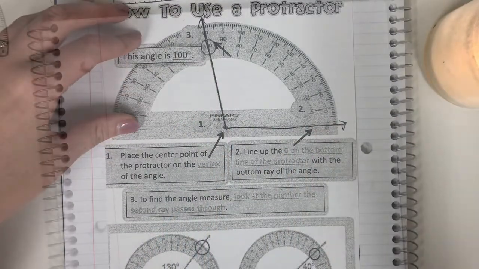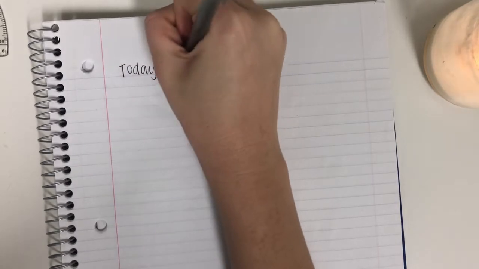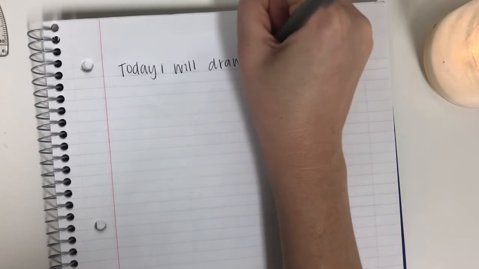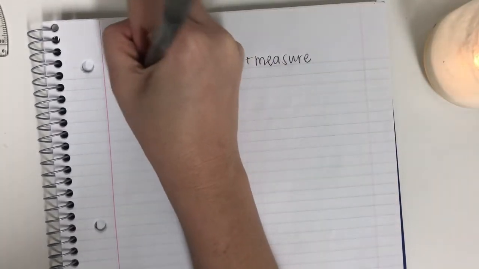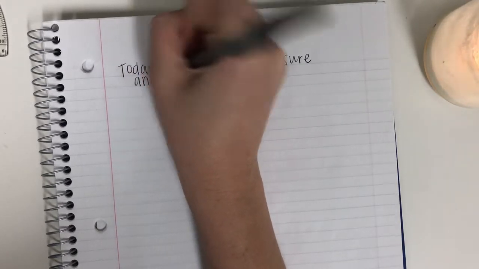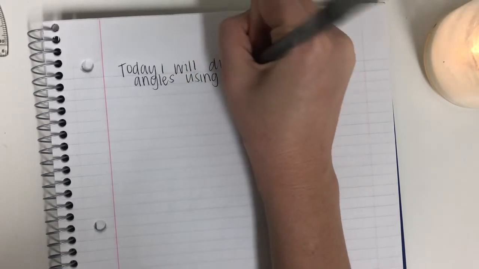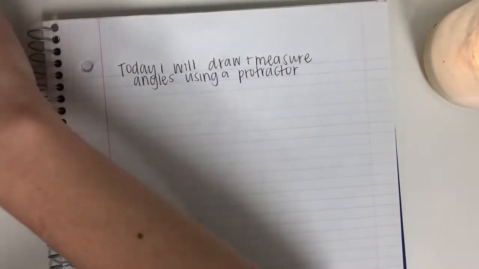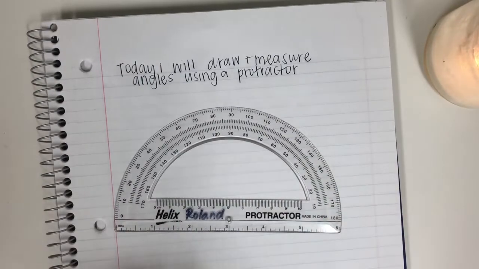Okay, so I'm going to write my objective at the top. Today I will draw and measure angles using a protractor, which is this. So you're going to use your protractor to determine angles.